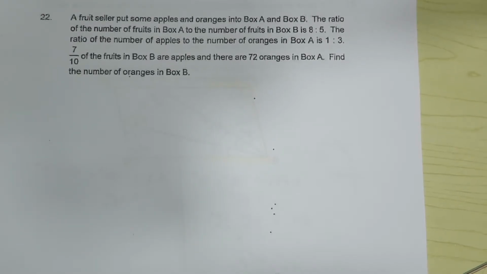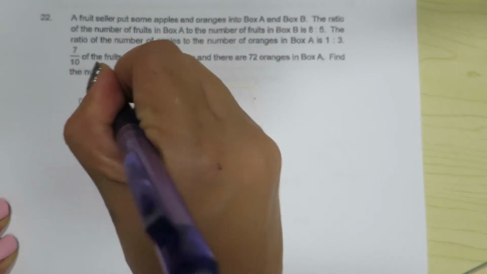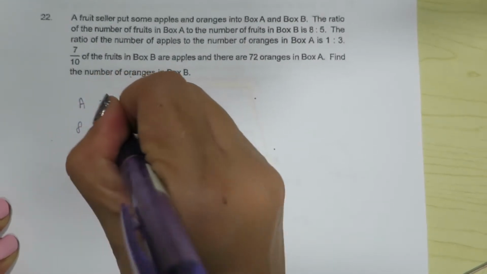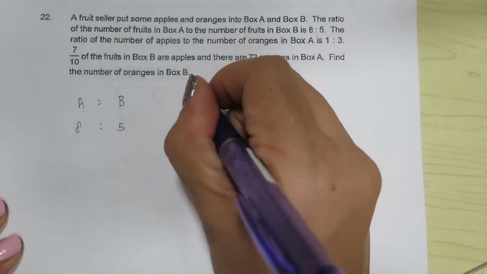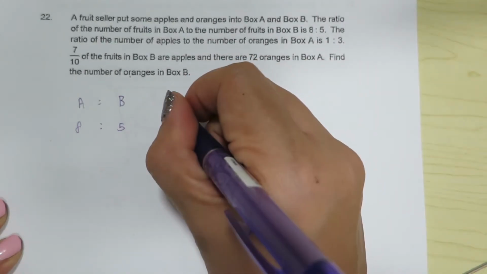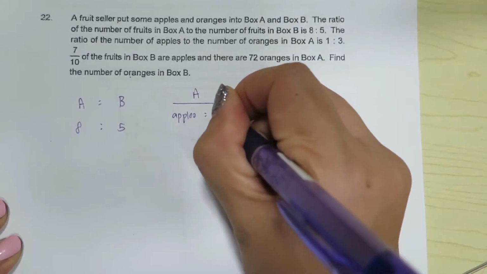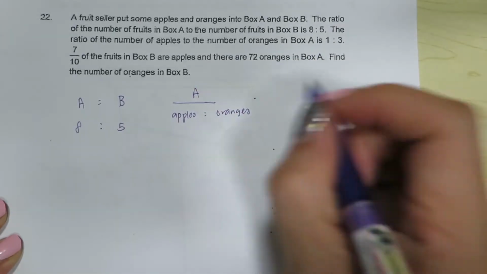Question 22. It's a ratio question. We have boxes A and B containing apples and oranges. We have the ratio of the number of fruits in A to the number of fruits in B. Let me write down the ratio. A is to B, 8 is to 5. Next, we know the ratio of apples to oranges inside box A. Apples to oranges is 1 is to 3.